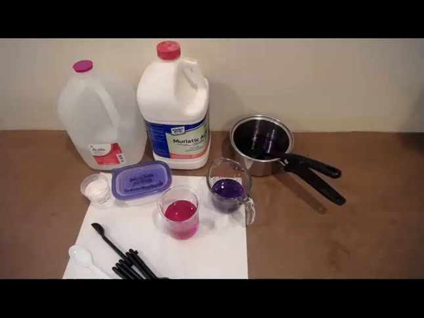It says the color of the content should be pink or red. If not, the color of your toilet bowl cleaner is too strong and you need to try a different kind of toilet bowl cleaner.